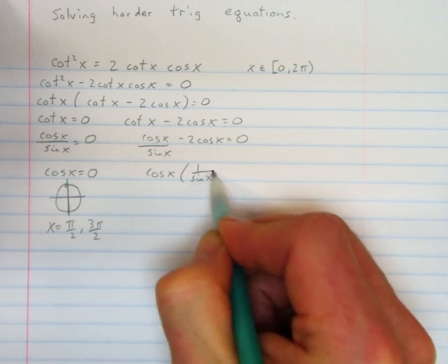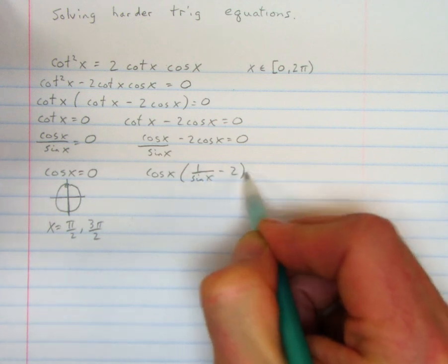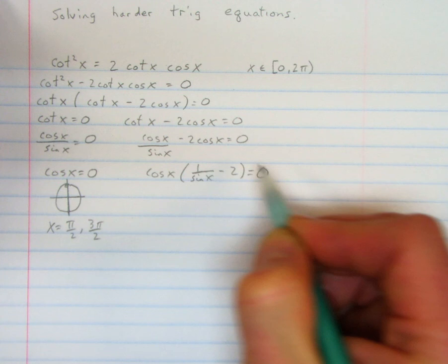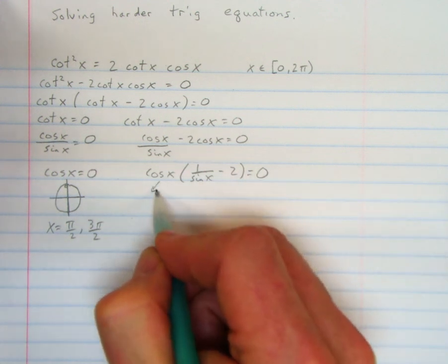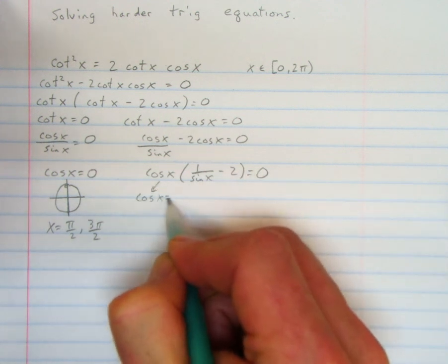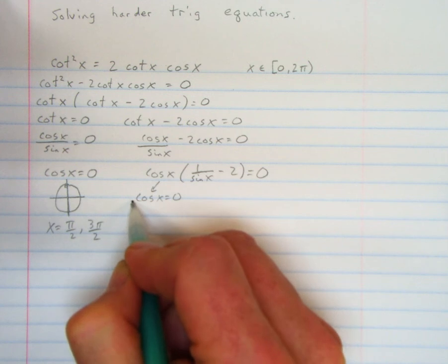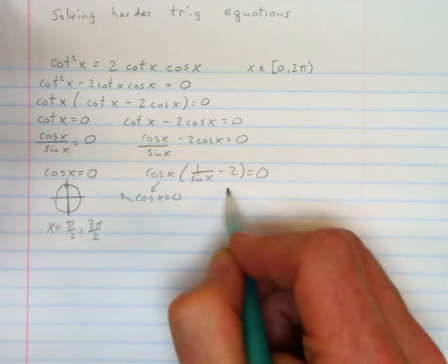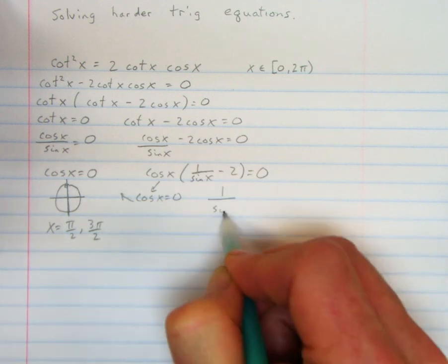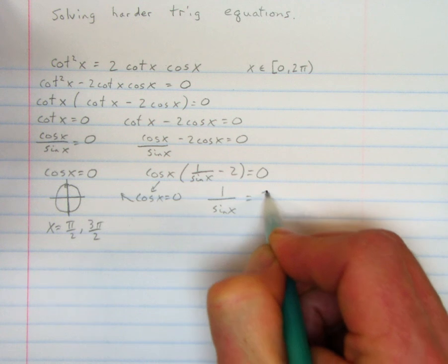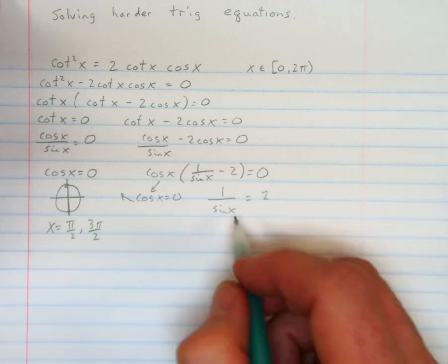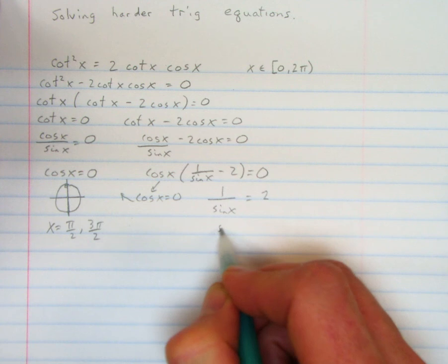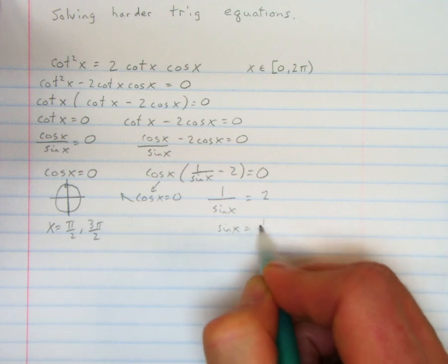If we had realized that earlier, we could have just factored that out immediately if we had switched it all into sine and cosine. We've already solved this one. That's the same thing that we had. Let's take a look at the other piece. We'll have 1 over sine x equals 2. Remember, if two fractions are equal, their reciprocals are equal. So that means that sine x equals 1 over 2.